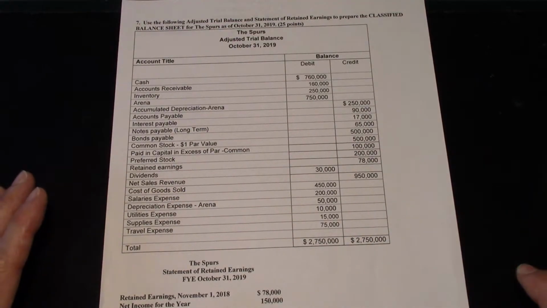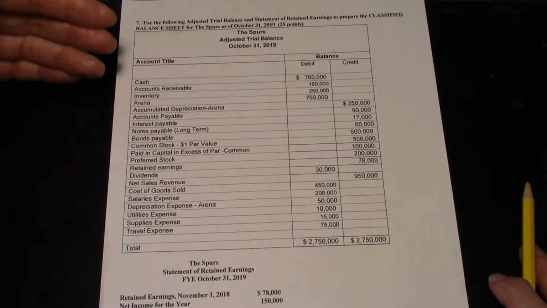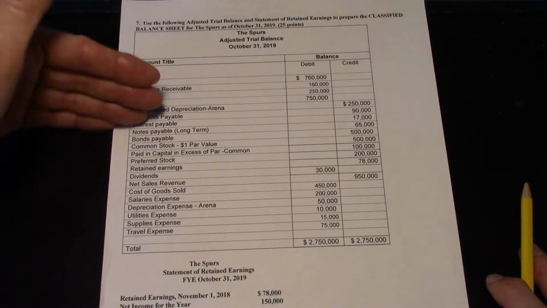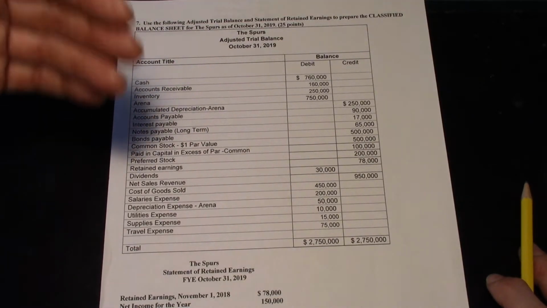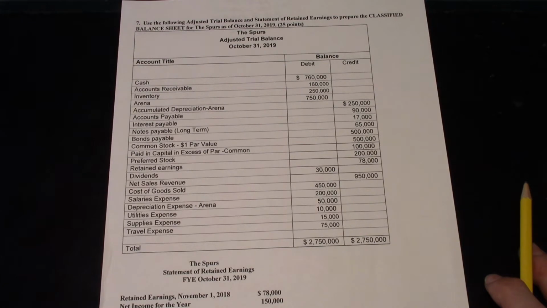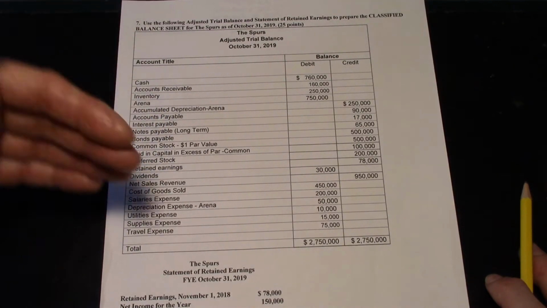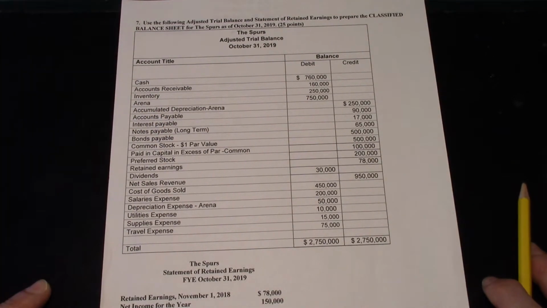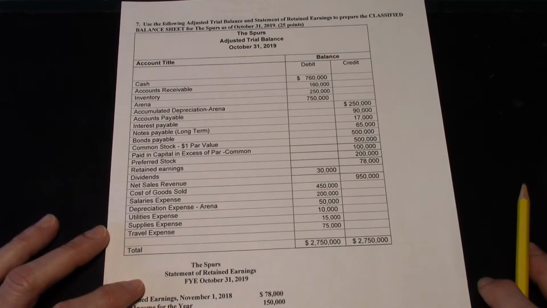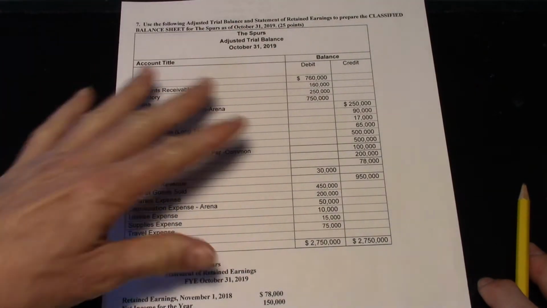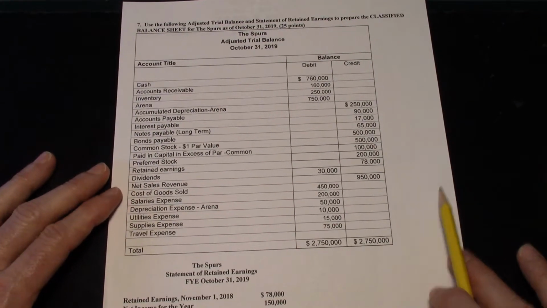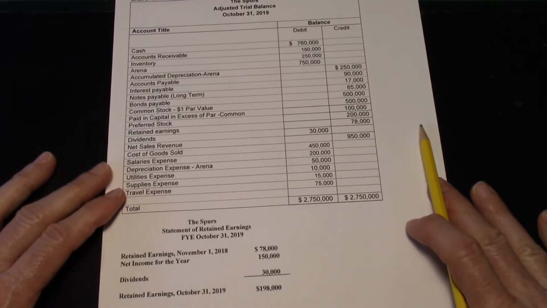So you only have to worry about where they cut off for current assets, property, plant, and equipment, current liabilities, long-term liabilities, paid-in capital, and retained earnings. So that's kind of nice. So let's take a look at our balance sheet and remind ourselves of a few things, because it's been a while since we looked at a full balance sheet.